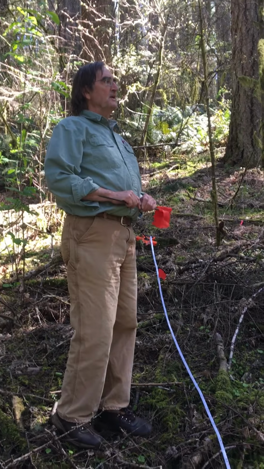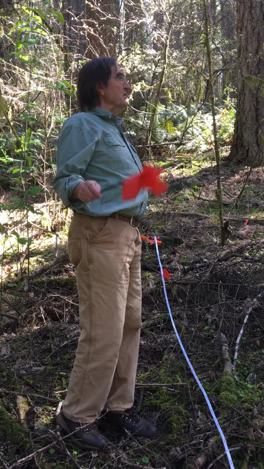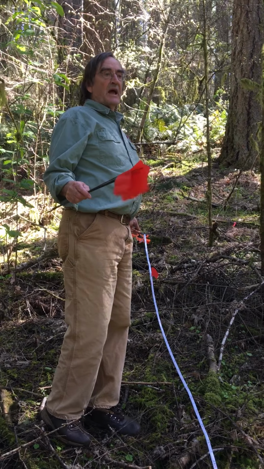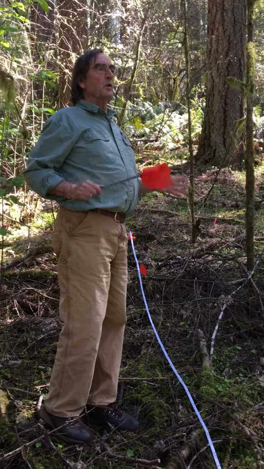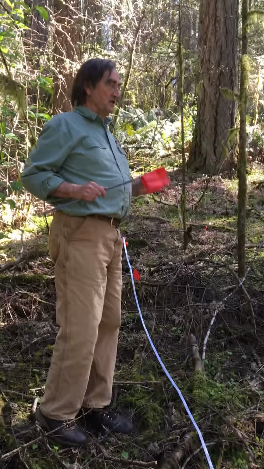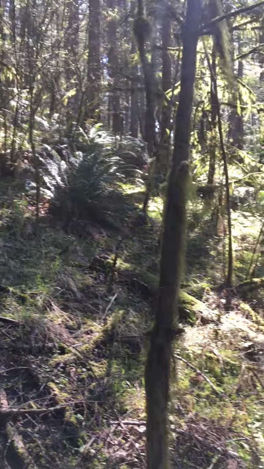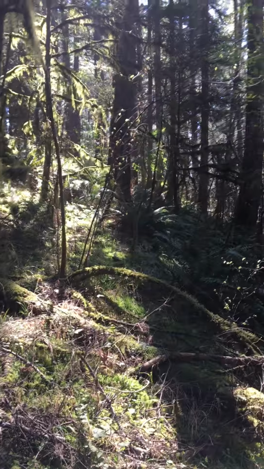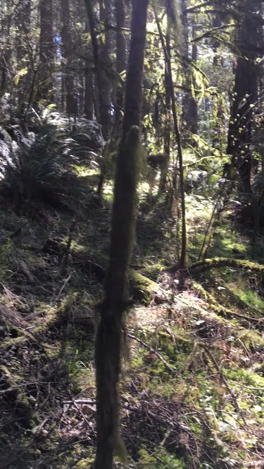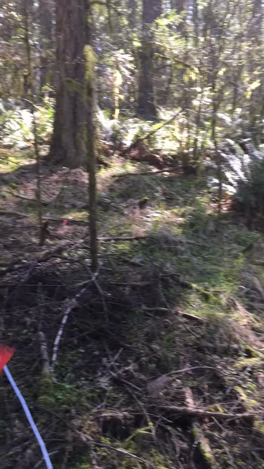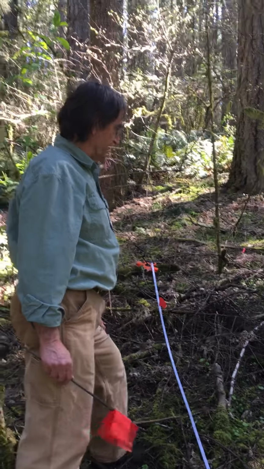And I am going to measure all the trees with a circumference equal or greater than 30 centimeters within that area. And I'm going to record those on the data sheet. That is my tree sample. And I'll show you how to do that in another video.